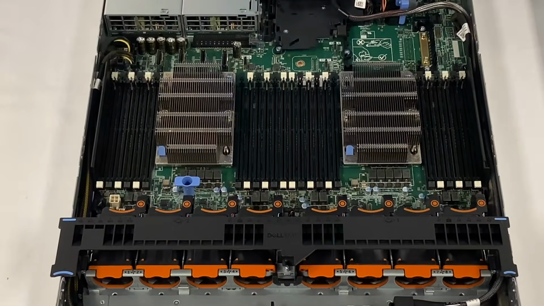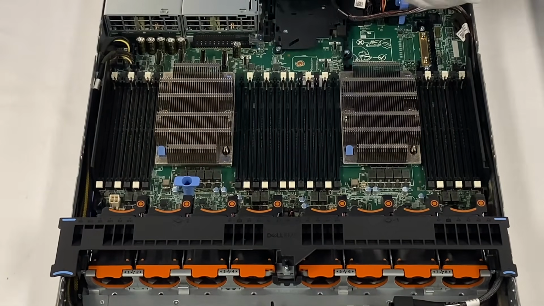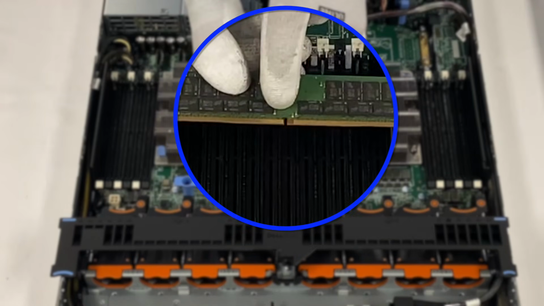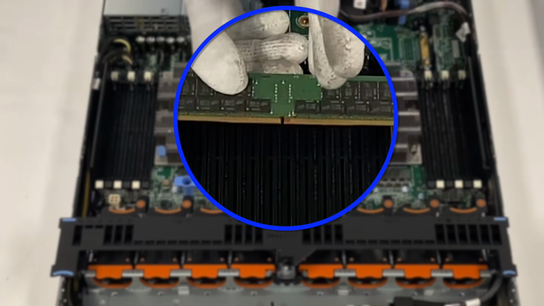So the next thing I want to point out is when you're installing your modules, you will notice right here there's a notch, also known as a key, and this notch is not perfectly centered.